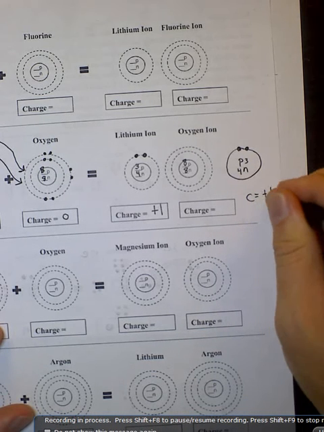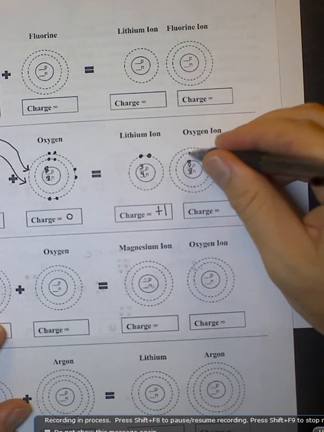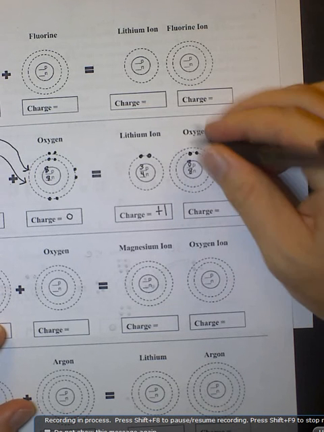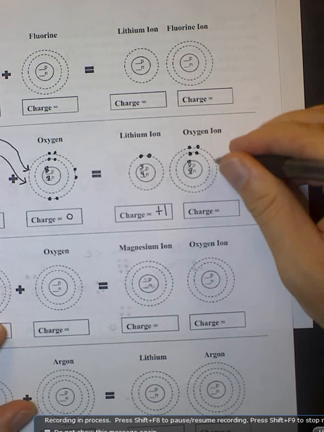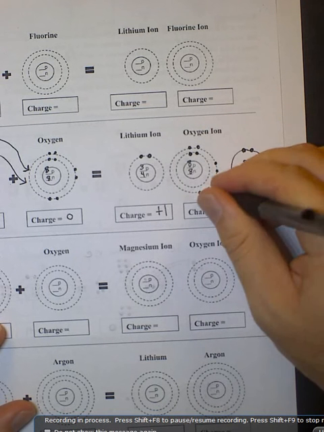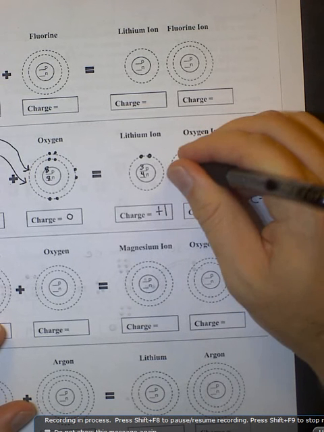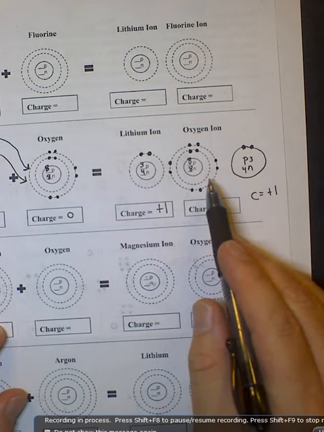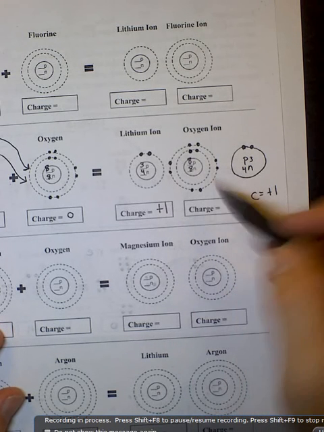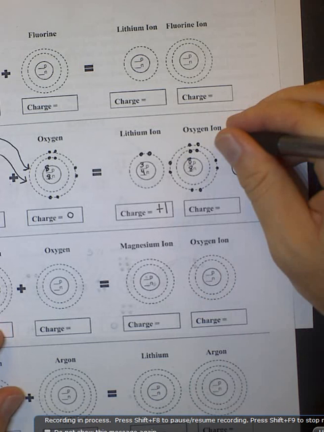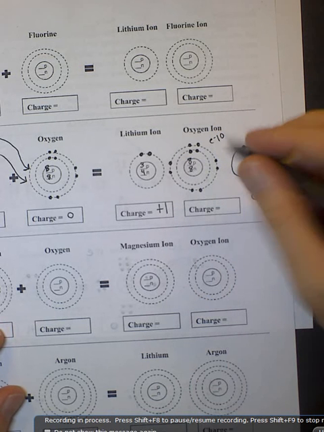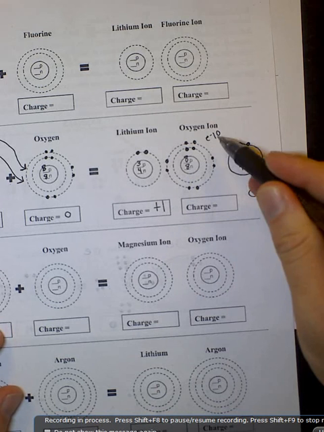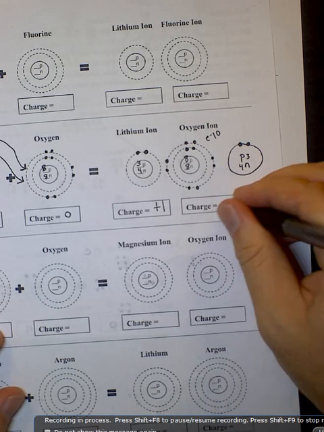+1. Now, if we fill in our oxygen, we have 1, 2, because you can only fill 2 electrons in that first shell. And 1, 2, 3, 4, 5, 6, 7, 8. So we now have taken those other 2 electrons from each lithium. So we now have 10 electrons. We have 10 negatives. We only have 8 positives. Right now we have more electrons, and we have 2 more electrons, so we have a charge of -2.